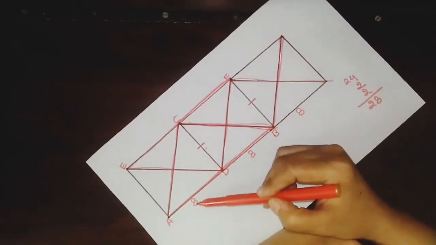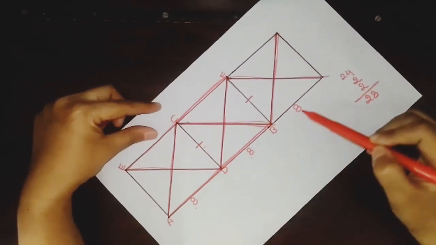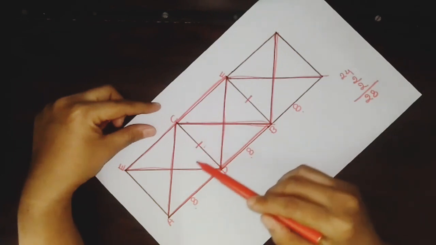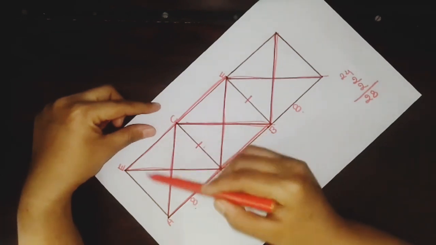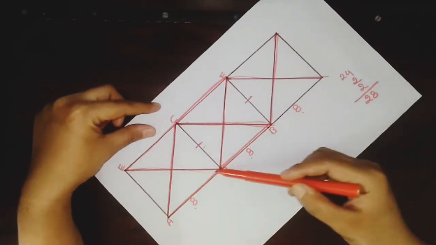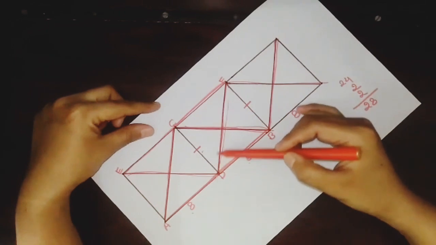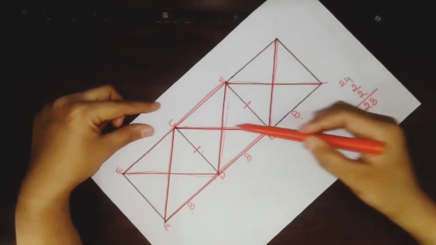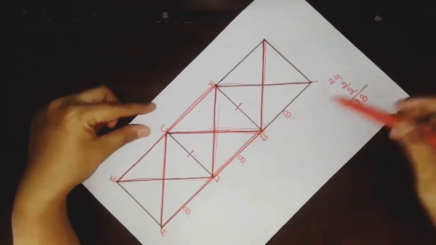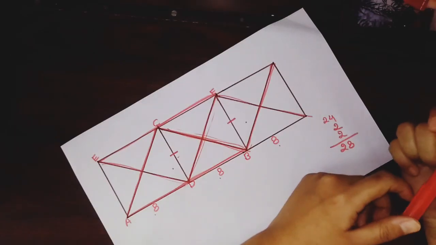So first, in each separate square we had 8 triangles. Now when we combined these two squares, we got an extra 2 triangles, this one and this one. Now when we combined these two squares, we again got an extra 2 triangles. So 24 plus an extra 4 triangles is equal to 28 triangles.